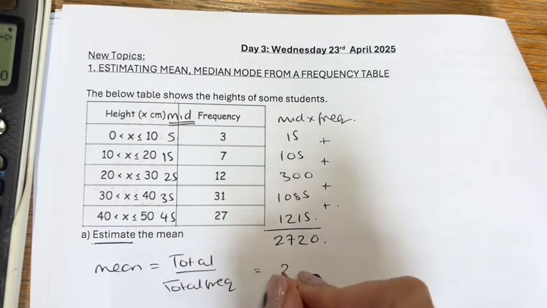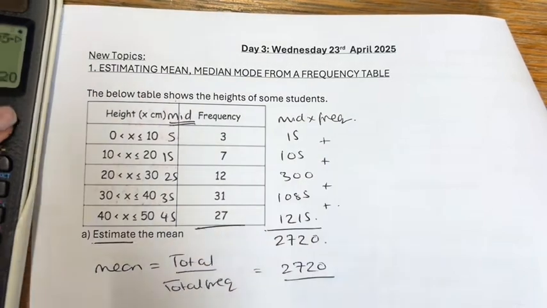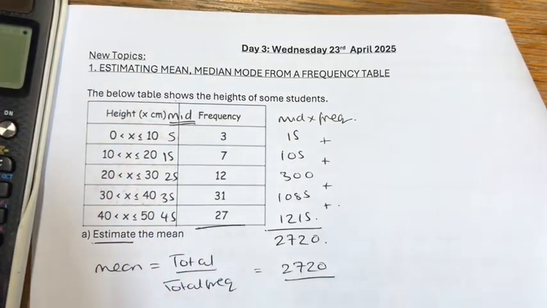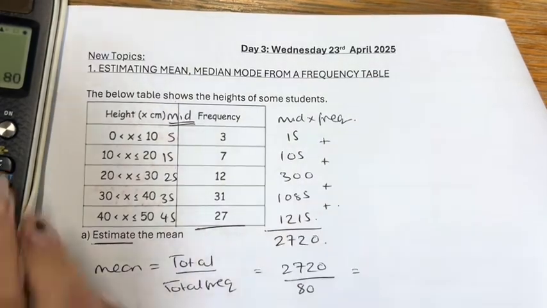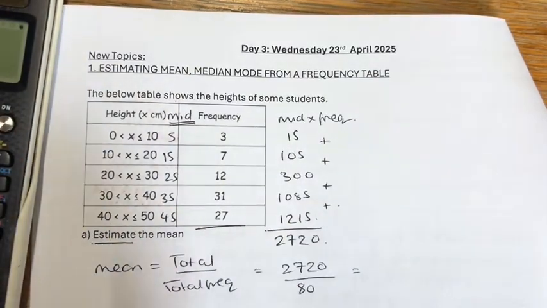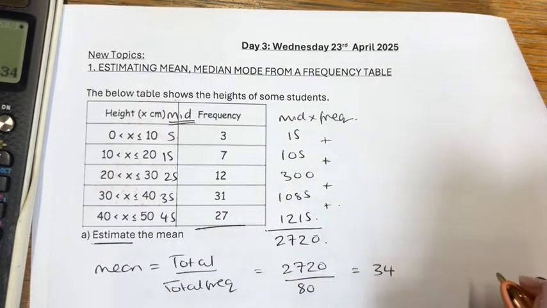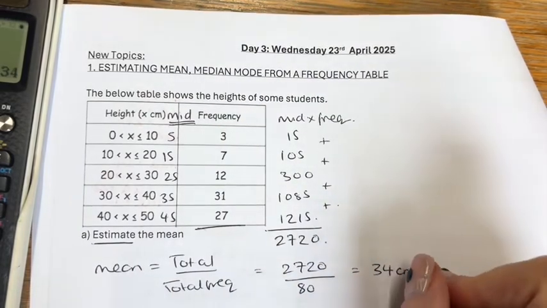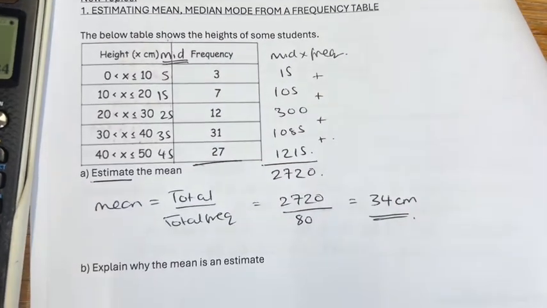So I'm going to do 2720 divided by my total of this column, my total frequency. So add those up to get 80, and then we just do 2720 divided by 80, which gives me a mean height of 34 centimetres, which is ridiculous, but there we go.